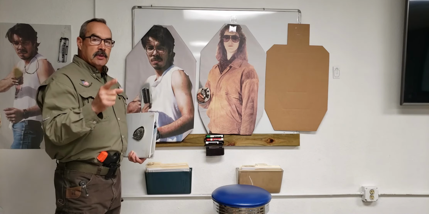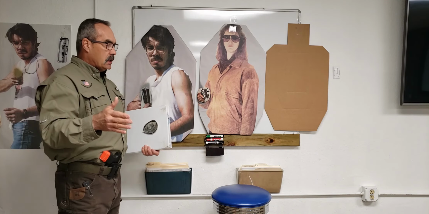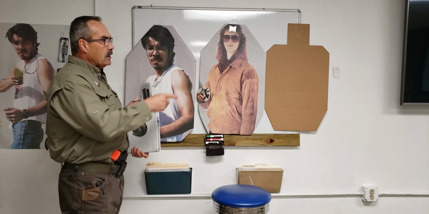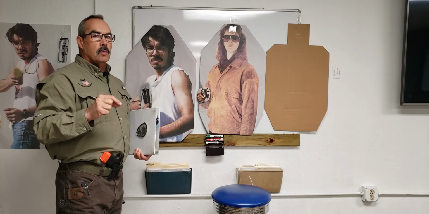And again, I hope this tip helps you in your training as an instructor and as a student. Sometimes you've got to pick a discrimination process, and if you're not using it on the brown targets, you're leaving a big gap in the wire for real world scenarios.